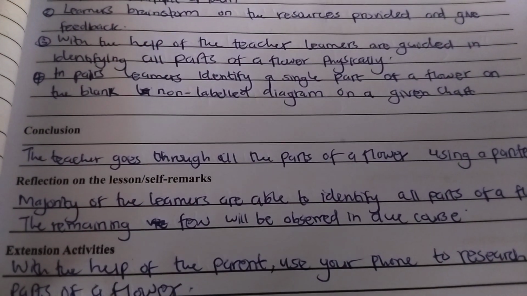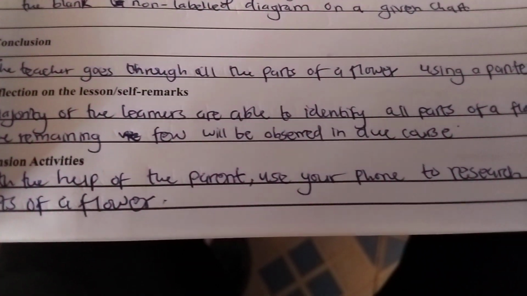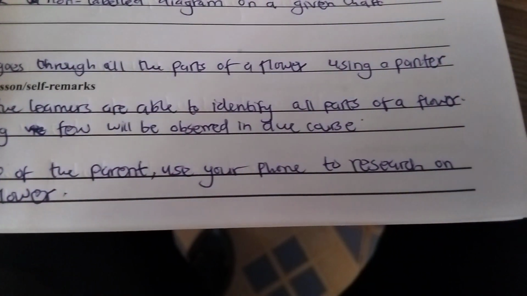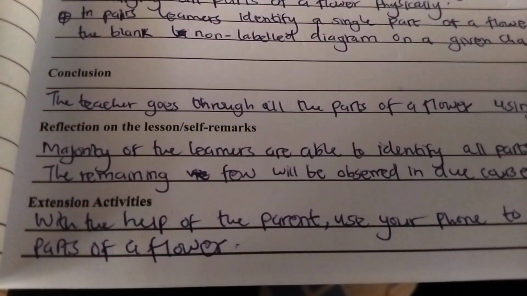well observant. And on the extended activity, with the help of the parent, use your phone to research on the parts of the flower. Maybe they use YouTube or Google.